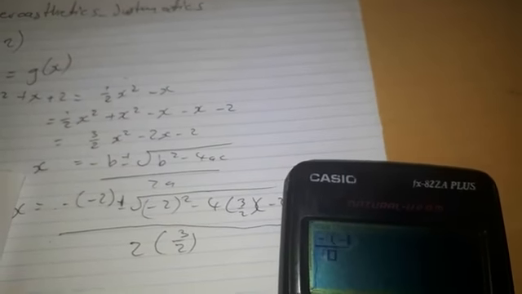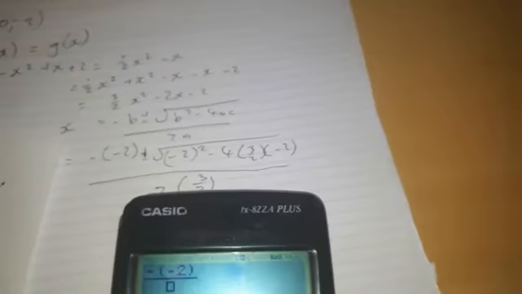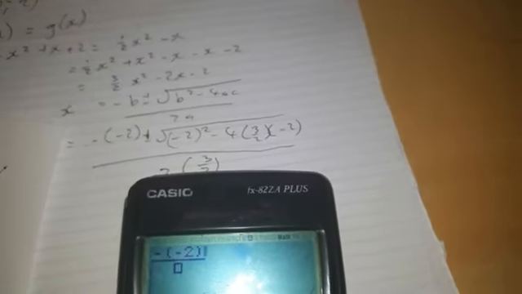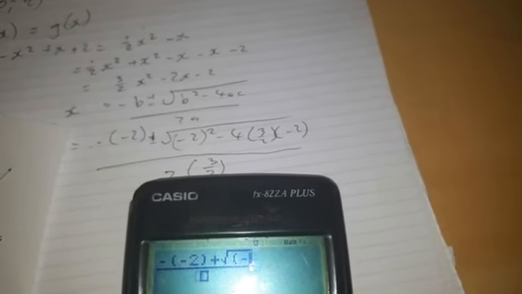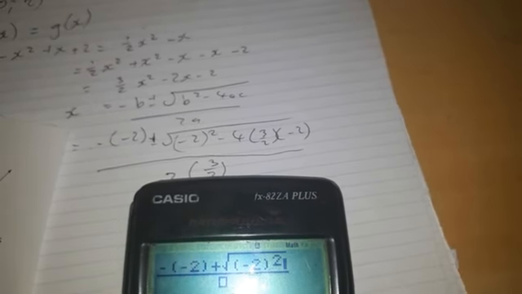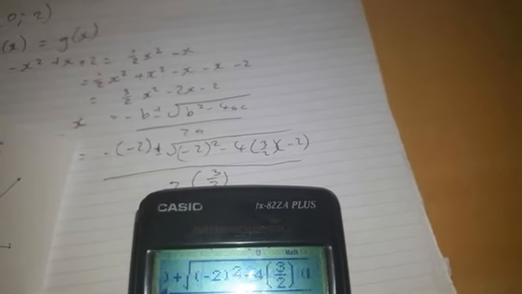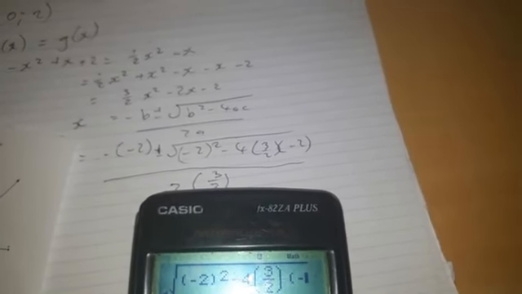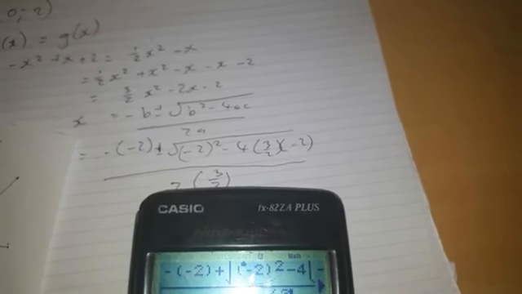Negative 2. And then, let's just do it like that. And then we have a plus first, and then square root symbol. Negative 2 squared minus 4a, and then our value for c is negative 2, and then our value for a is 3 over 2.